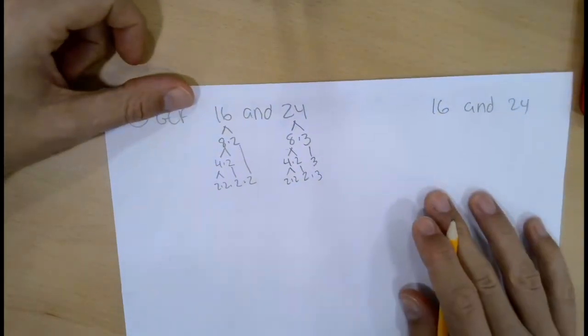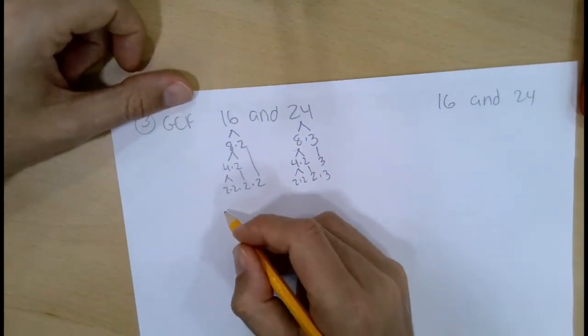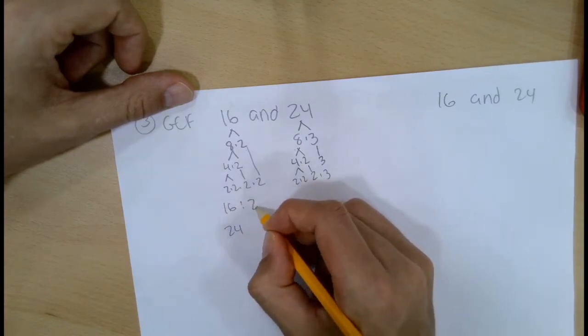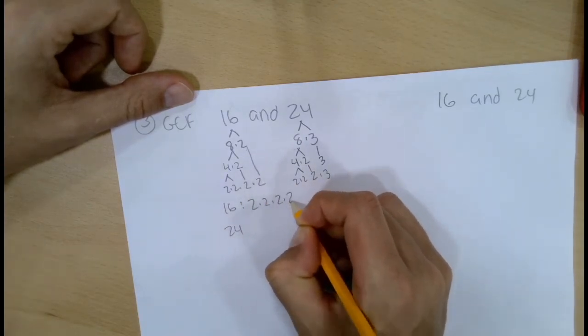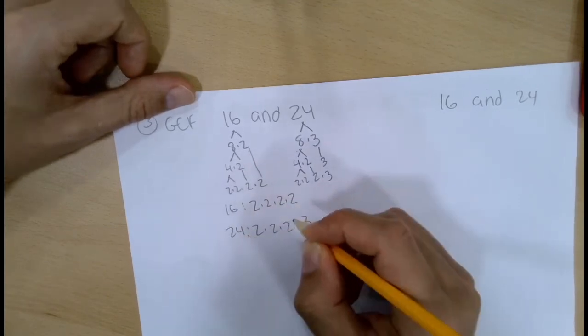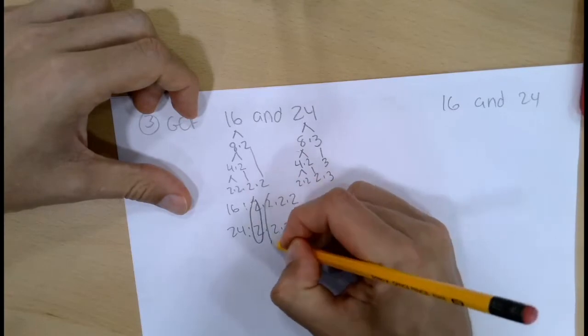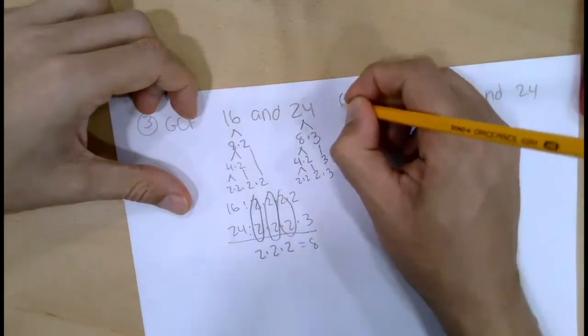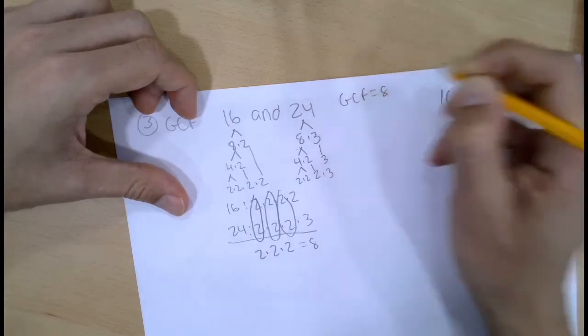Now I'm going to list my factors of 16 and 24. 2 times 2 times 2. And then I'm going to list my factors of 24. Circle my factors, just like on the last question, and then I'm going to multiply those together. The greatest common factor is 8.